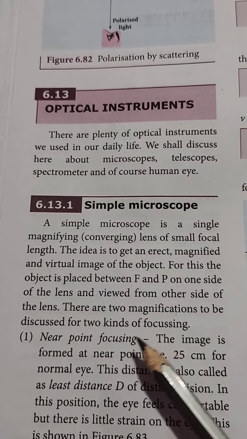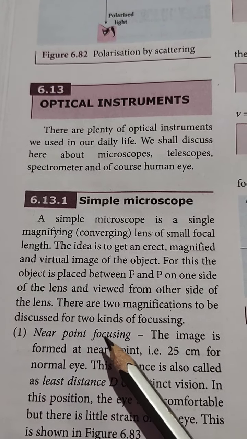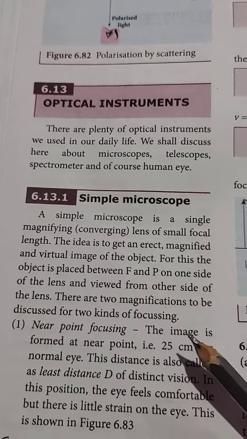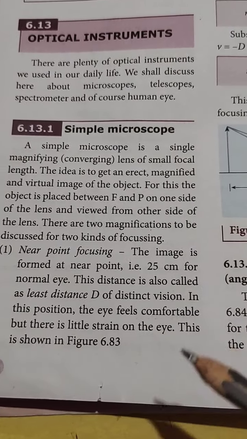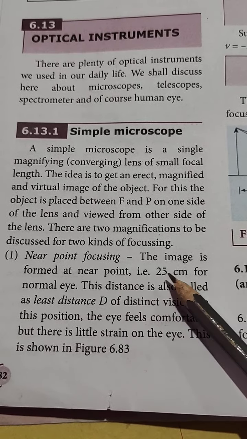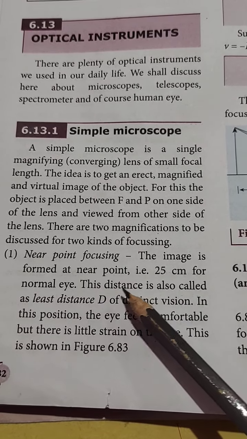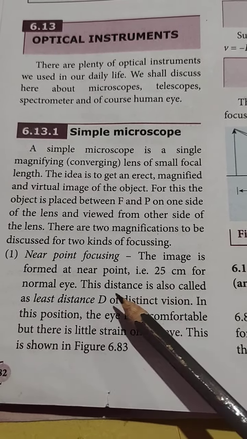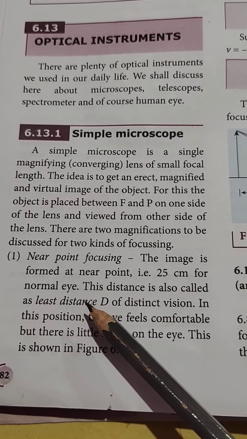There are two kinds of focusing, with two magnifications to be discussed. First of all, near point focusing. The image is formed at the near point, that is 25 cm for the normal eye.